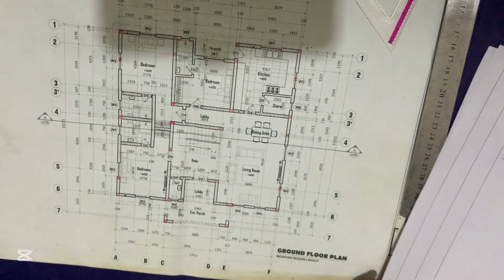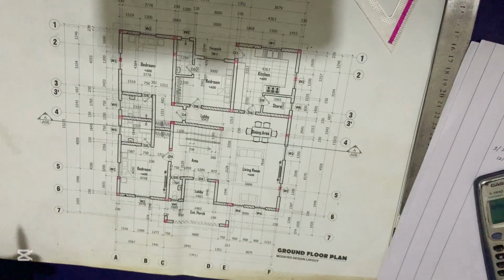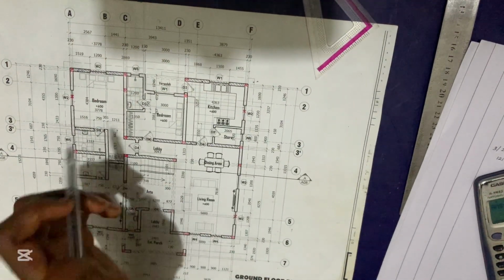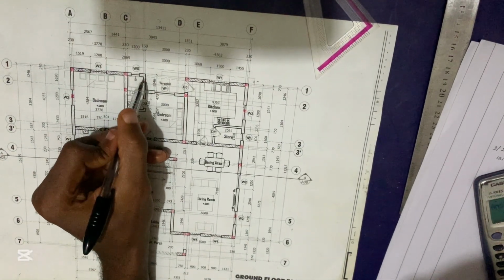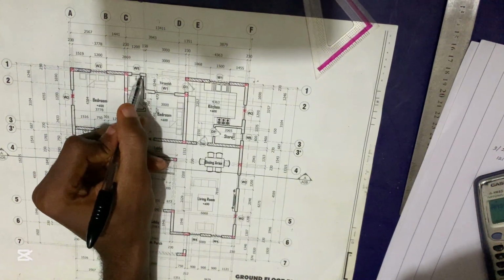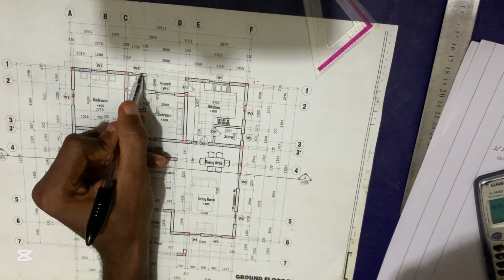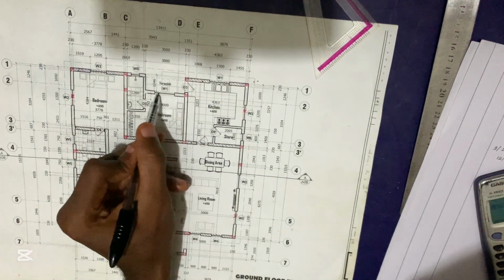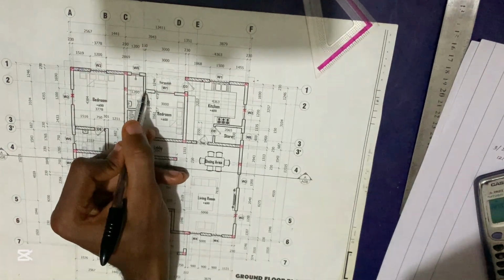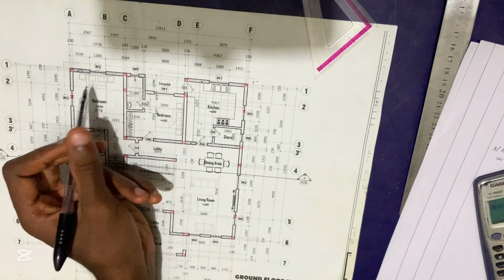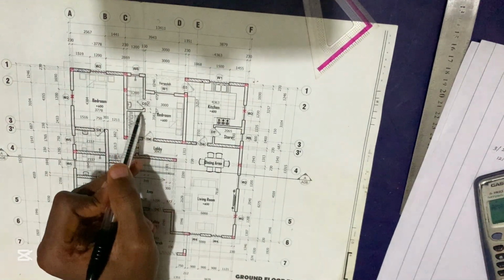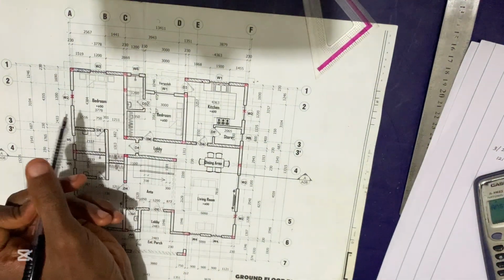So the next blockwork we're going to be looking at. The last 2 blockwork we're going to be dealing with horizontally for the 230 mm blockwork will be this blockwork here and this blockwork here. Now remember, this is 150 mm blockwork. We're going to deal with that separately.